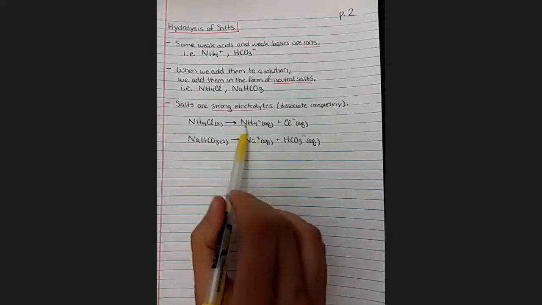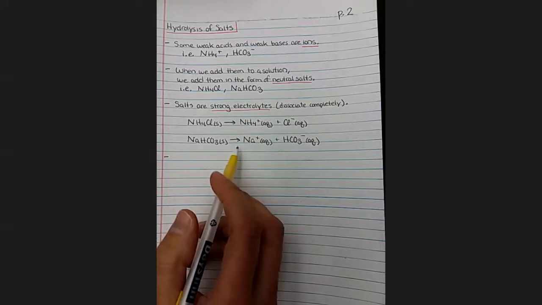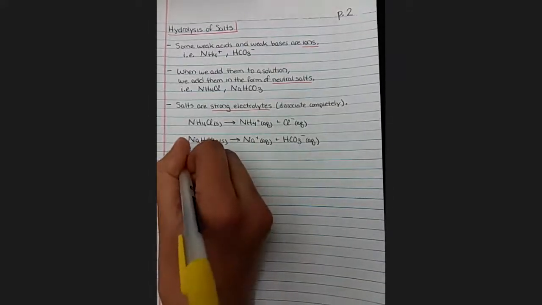All right, no problem. So this is easy enough when we can recognize some of these pieces as weak acids or weak bases, but it isn't always super obvious what a salt is going to do when it's put into solution. So that's what we need to figure out.